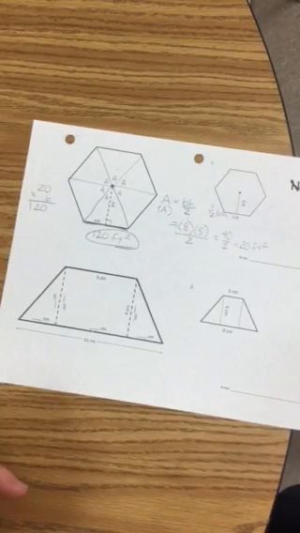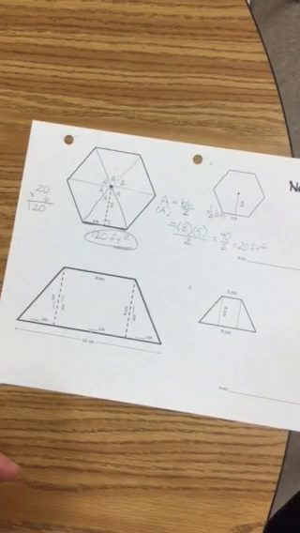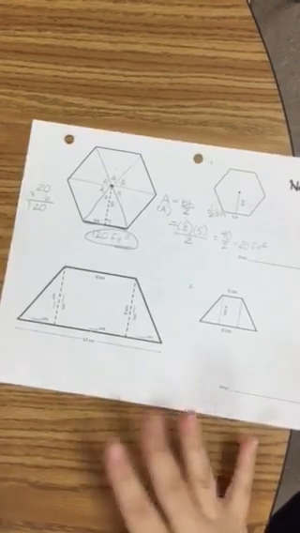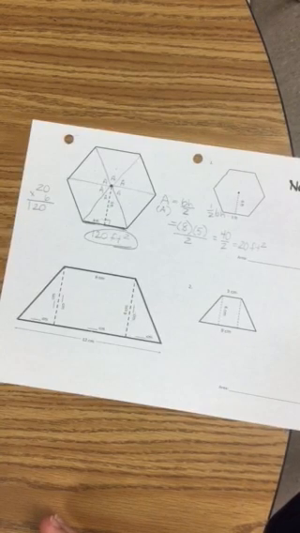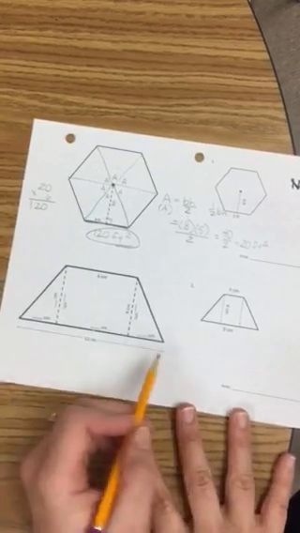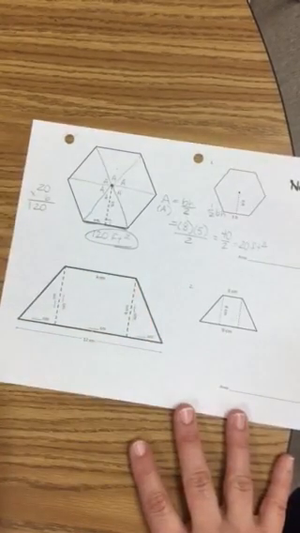I'm going to go over the area of a trapezoid. We're not using the formula for the trapezoid. Some of you have found that. We're learning how to look at a shape that we don't have the formula for an area of and break it into shapes that we do know how to find the area of. So this has been nicely broken up already for us.